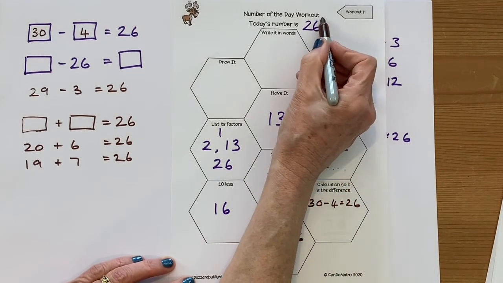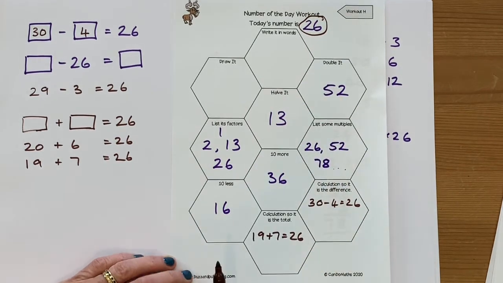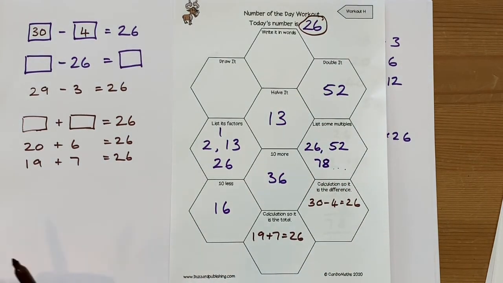So whatever the number of the day is, try and fill in all these sections related to that number. You could also, remember we played a game earlier in the week, you could also play the game again. And there's some websites that you might want to go on to practice multiplication and securing your tables. Off you go.